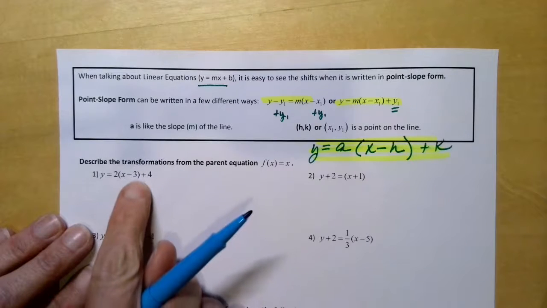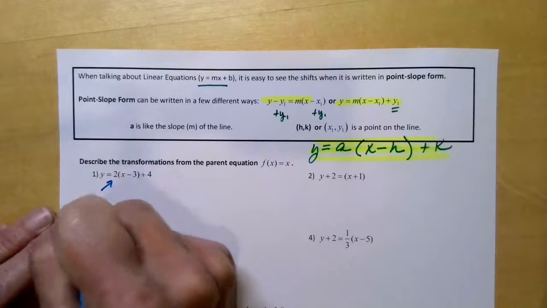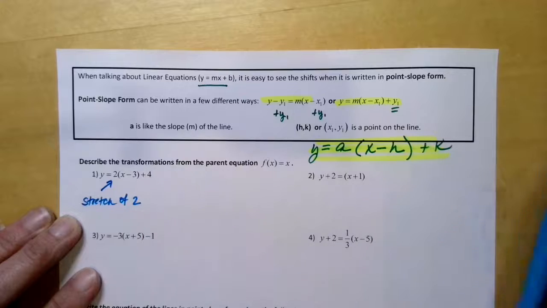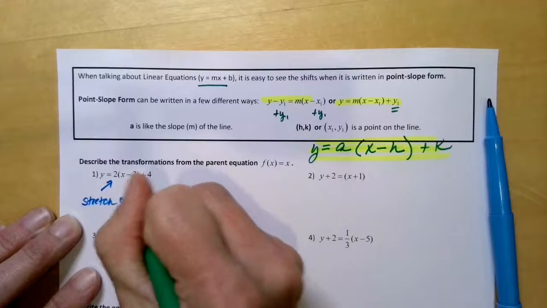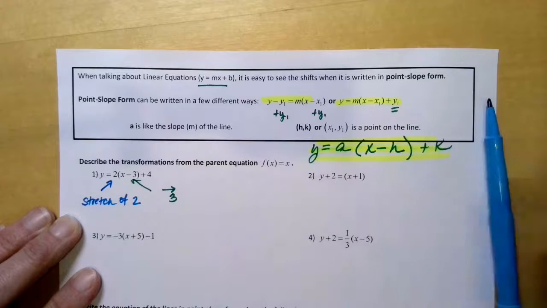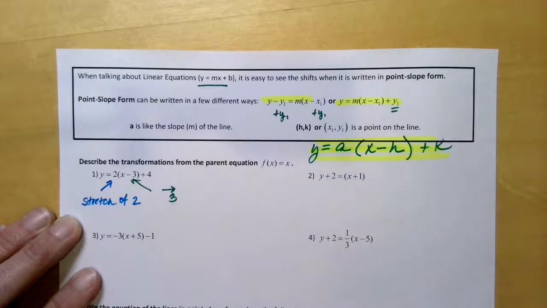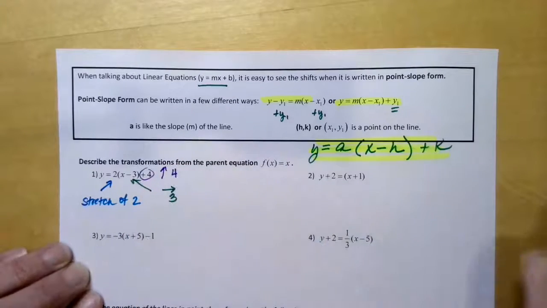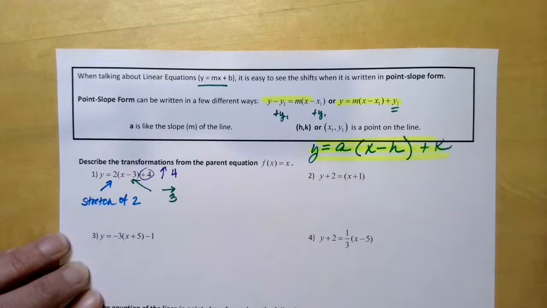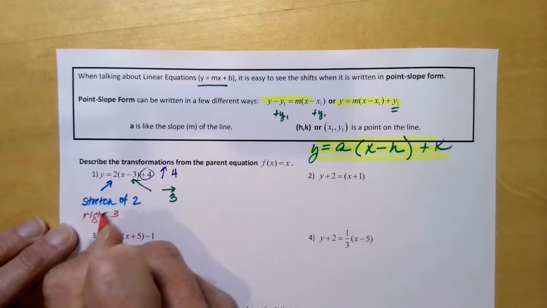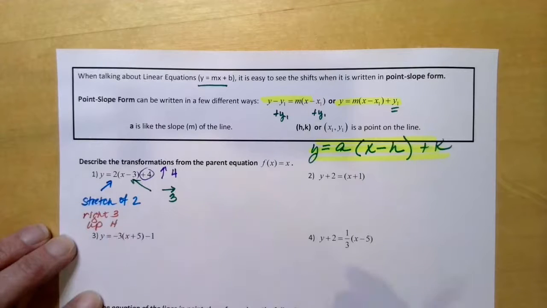So we can look at this equation and see, oh, wait a minute, look at that. That is a stretch of 2. We can look at this and say that that needs to go to the right 3. And we can look at this and say, oh, that's going to make it go up 4. So we have our transformations, a stretch of 2. We can say it's going to the right 3. And we can say it's going up 4.